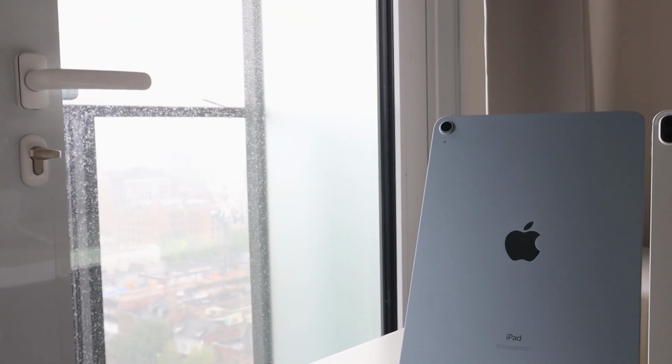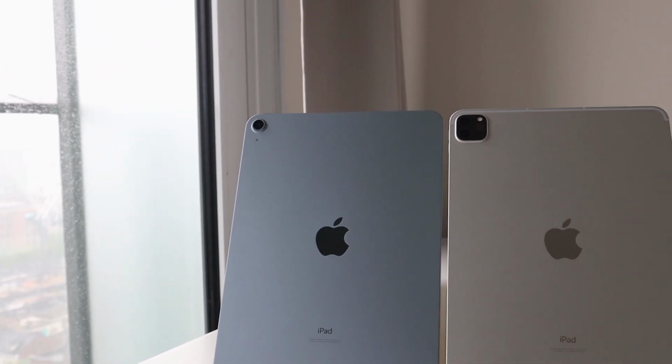So these two iPads are probably the most talked about and compared ones, especially for students who are looking for something a little bit better than the entry-level iPad 8, but not the top-of-the-line 12.9-inch iPad Pro, since that one basically costs more than most laptops.